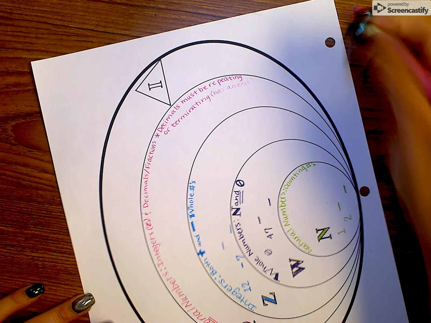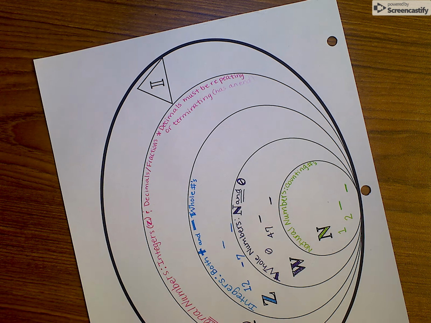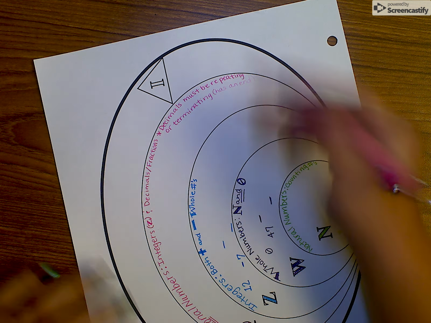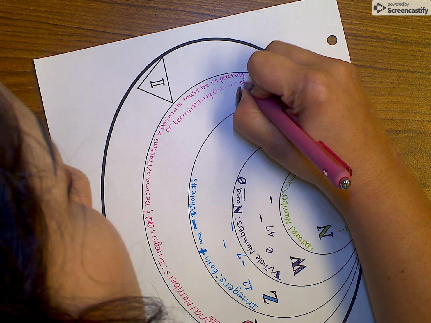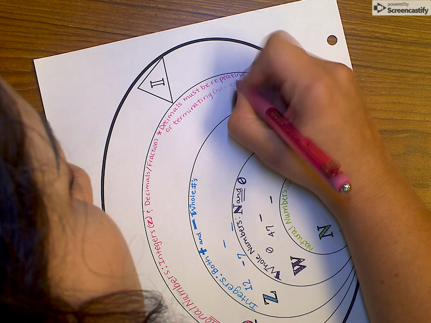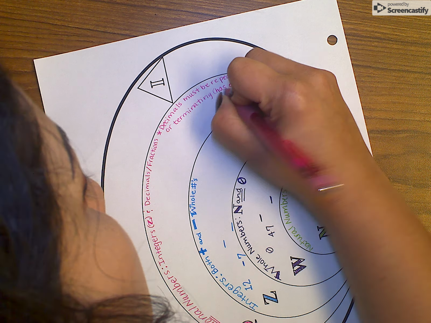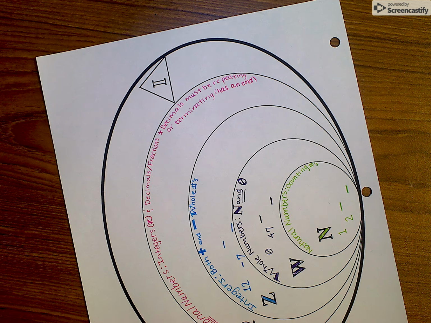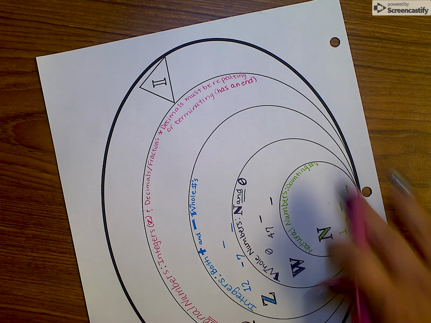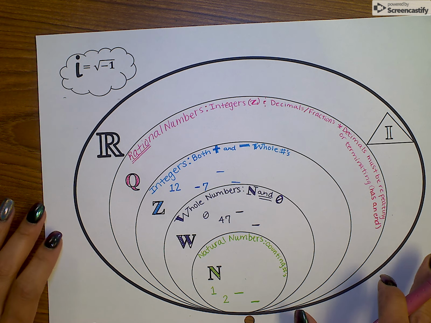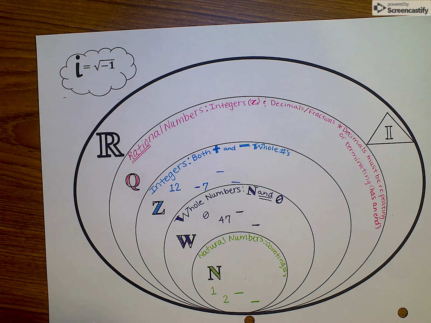Oh dear, my pen is going out. Sorry. There we go. But it has an end. All right. So let's think of an example of a rational number, a ratio.